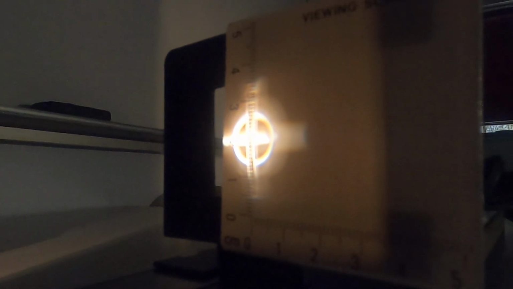All right, I'm going to move the lens closer. I'm going to move it now to 100 millimeters of object distance, and let's see where our image focuses best. Interesting. My image is focusing at about 290 millimeters.